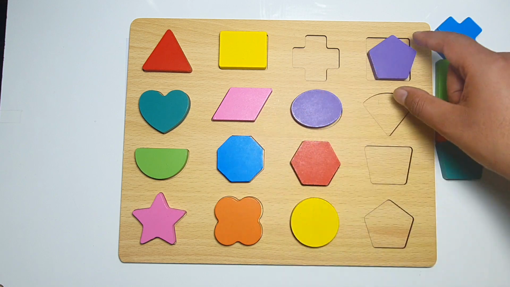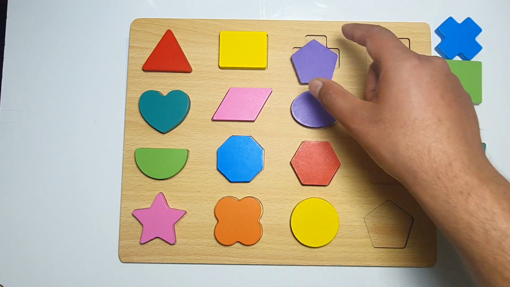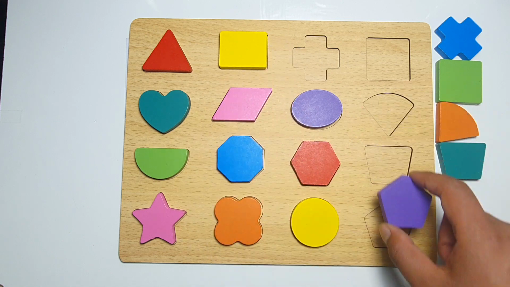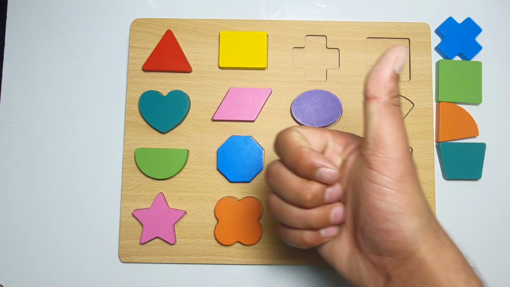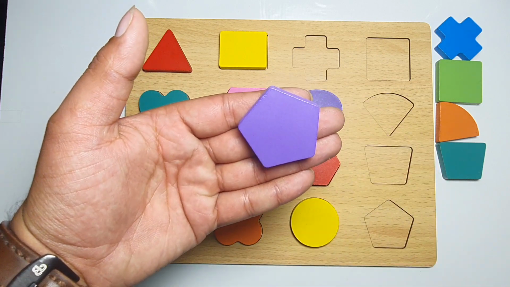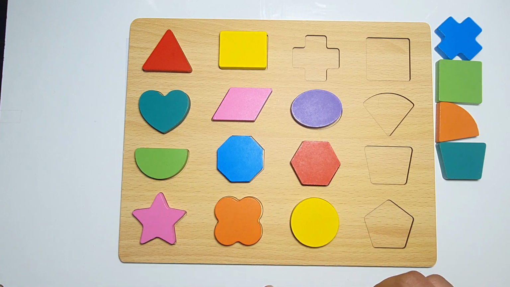Oh no. No. No. Yes. This is pentagon. This is blue pentagon. Let's put it here. Wow.